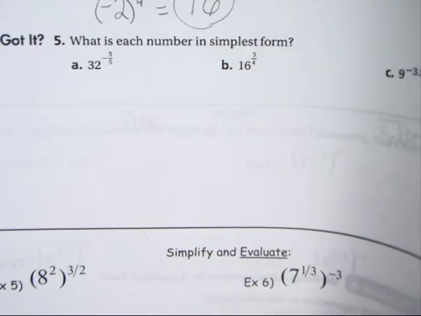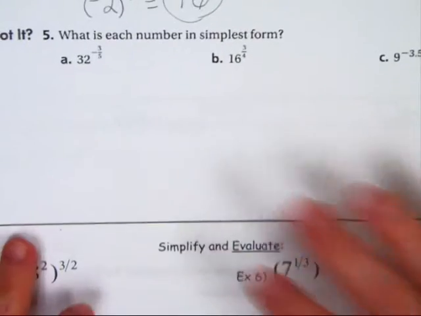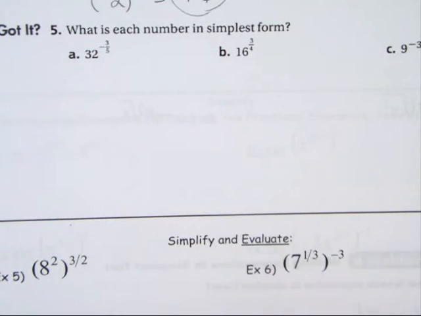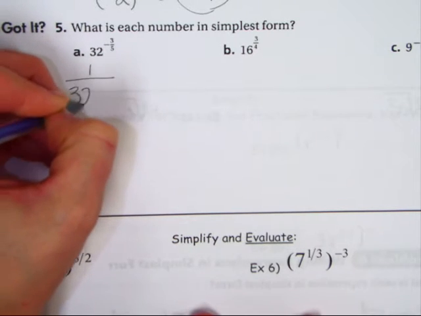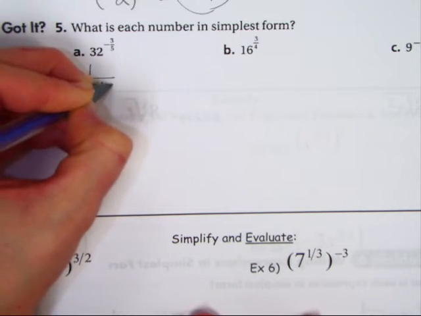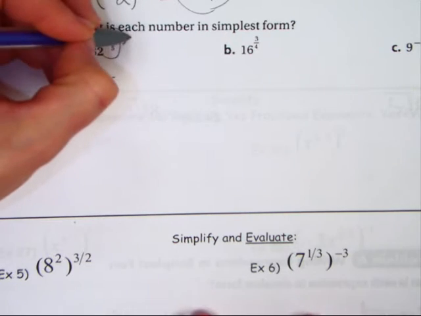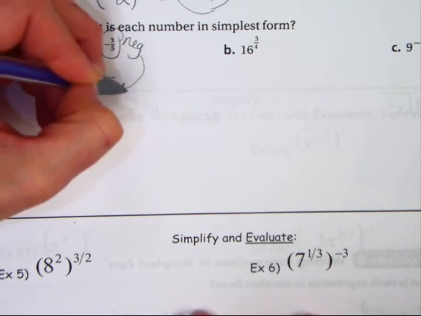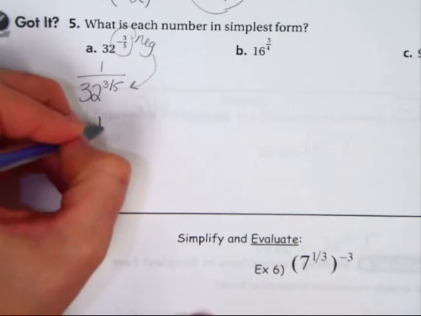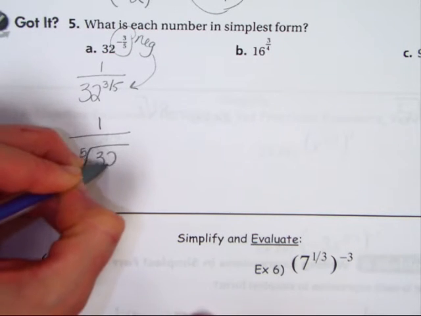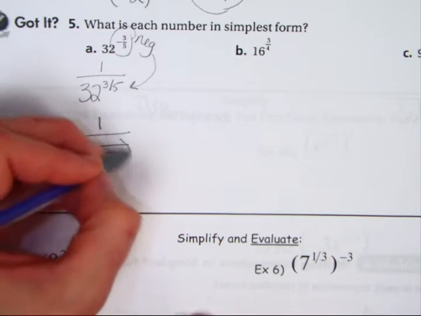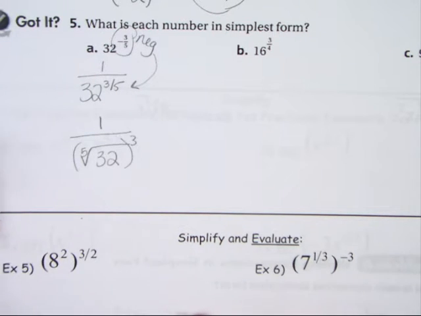5A. All right, you see the negative exponent? It needs to go to the denominator. So we'll do 1 over 32 to the positive 3/5. Negative exponents, move them. That's 1 over the 5th root of 32. And when we're done with that, we're going to cube it.